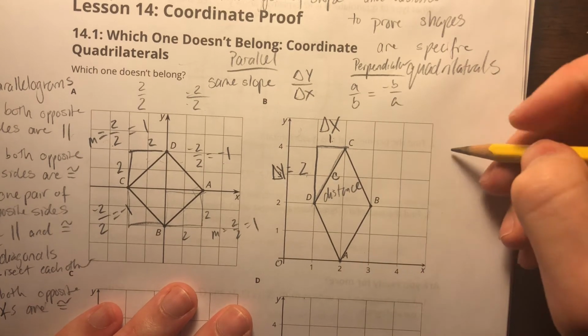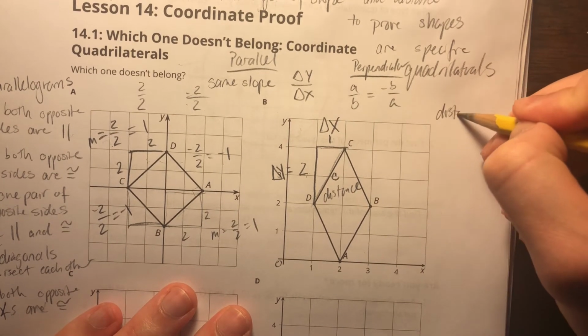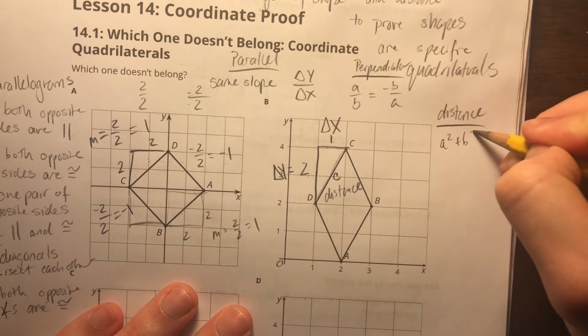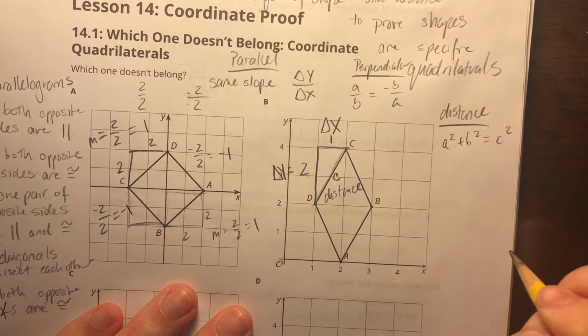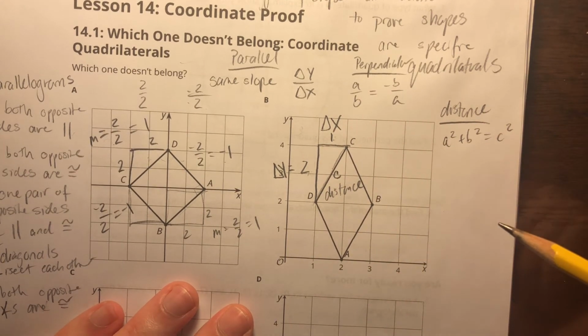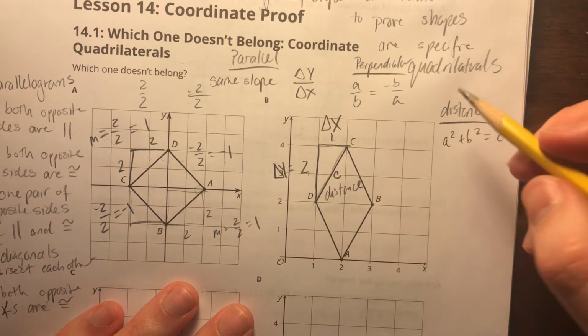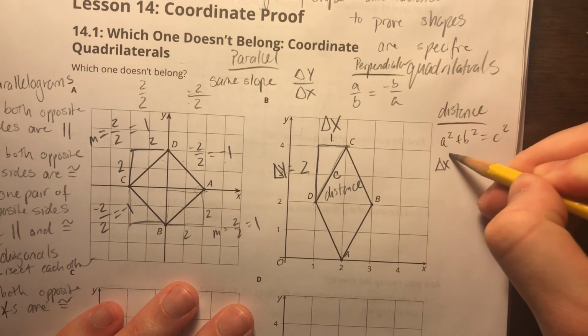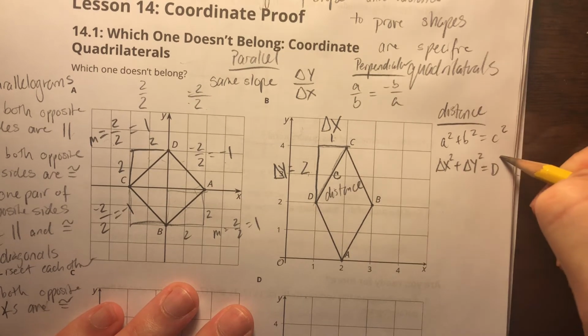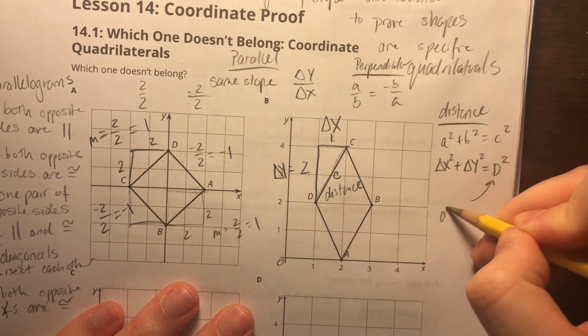So if I'm using the Pythagorean theorem to find distance, I'm modeling it off of a squared plus b squared equals c squared. But if I want to use terminology that's more like what I'm seeing on a graph, I can write change in x squared plus change in y squared equals d squared, where this d represents distance.